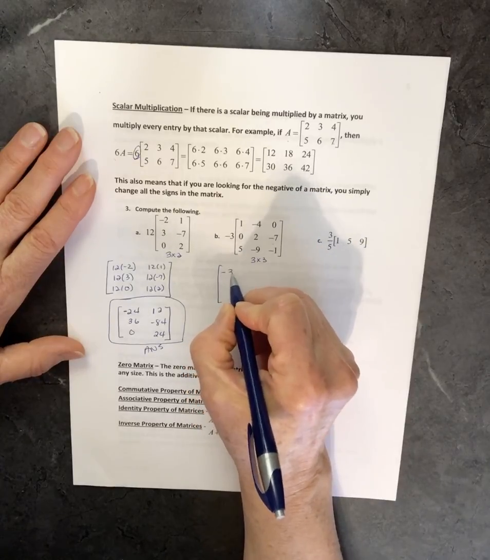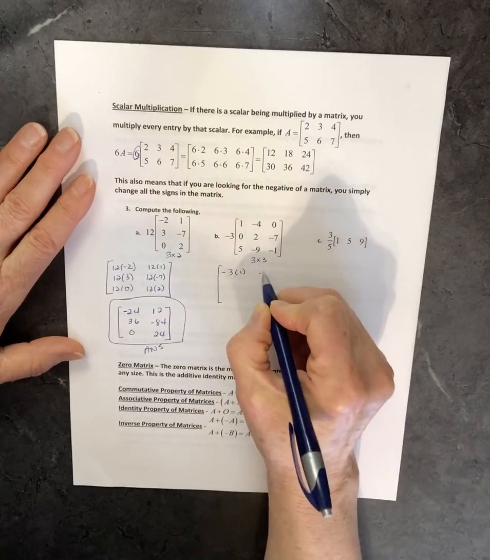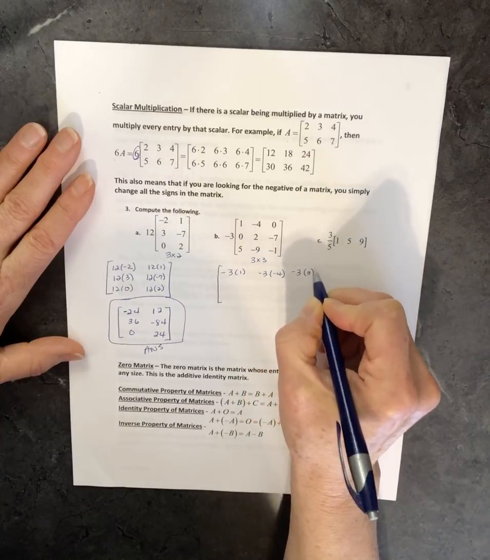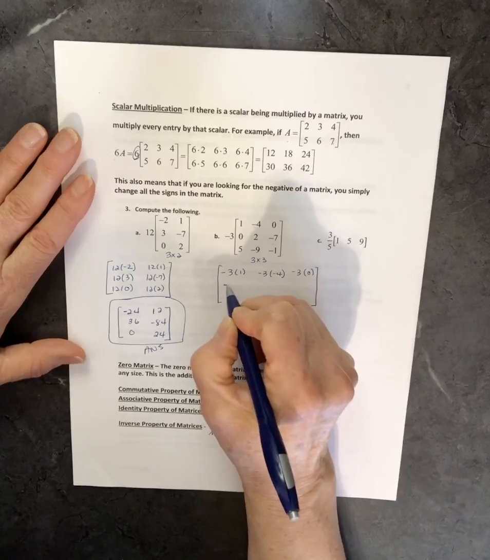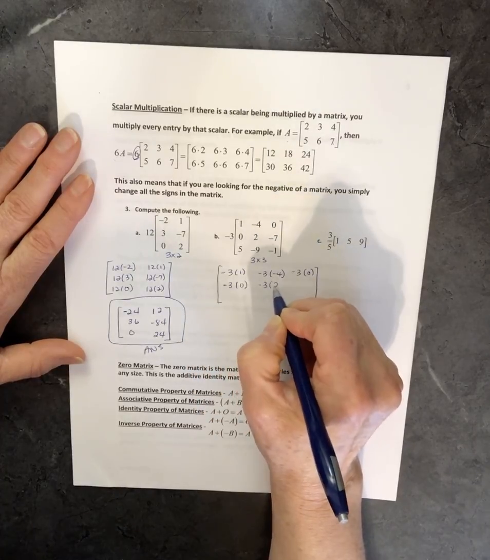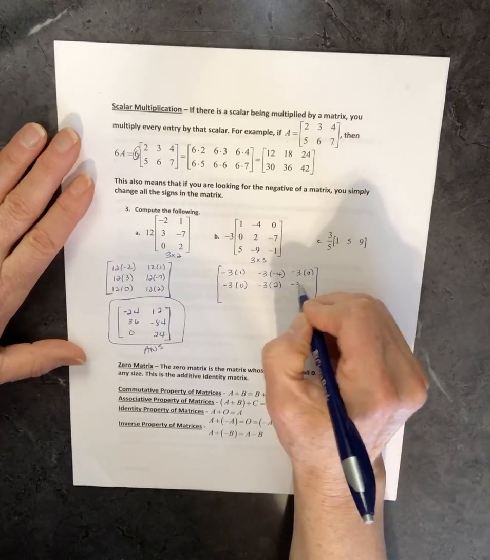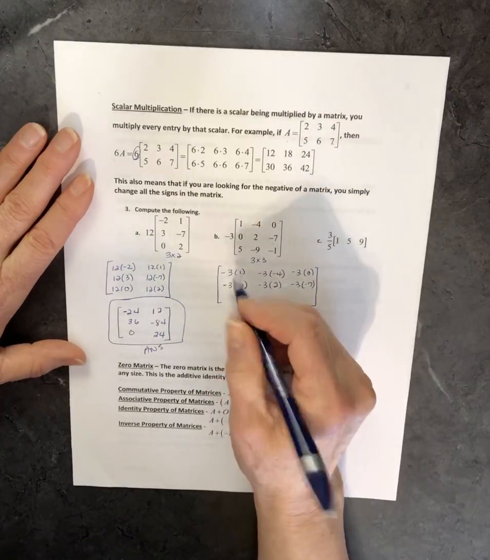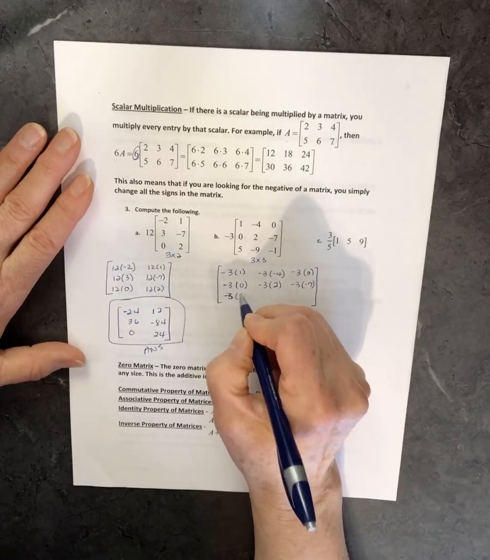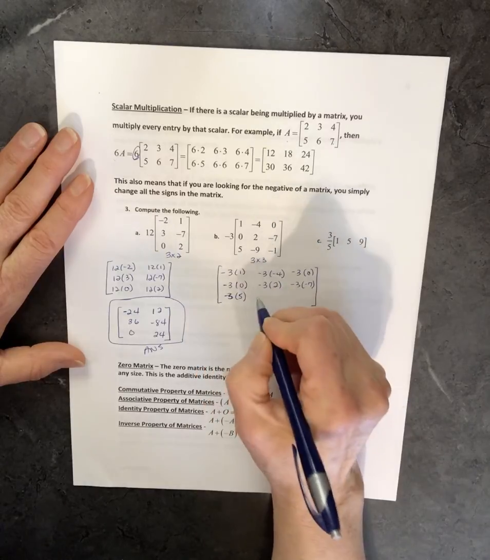So I'll have negative 3 times 1, negative 3 times negative 4, negative 3 times 0, negative 3 times 0. The question is always, Mrs. Burris, can I do this in my head? Of course. Whoops, that's a negative 3 times a 5.